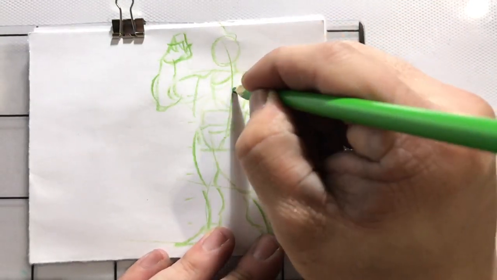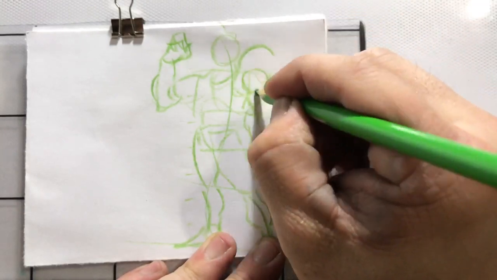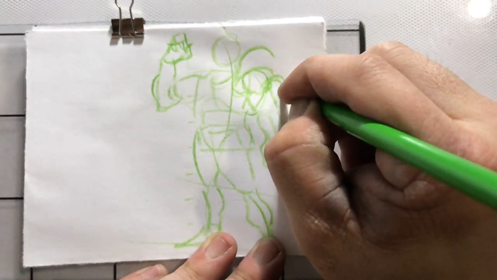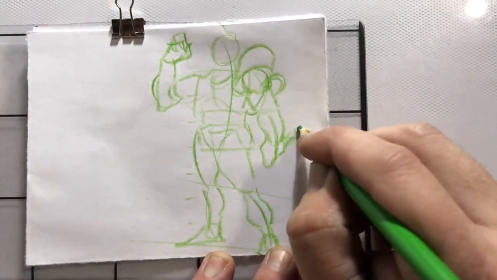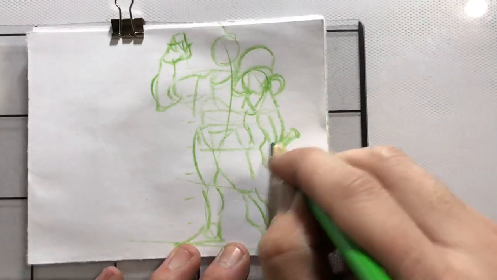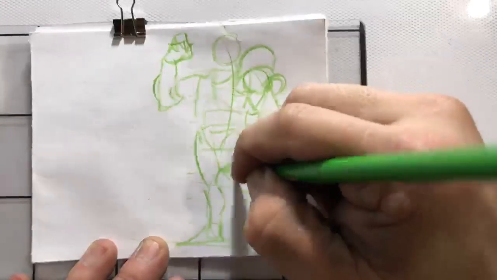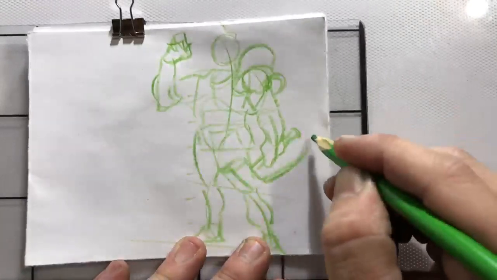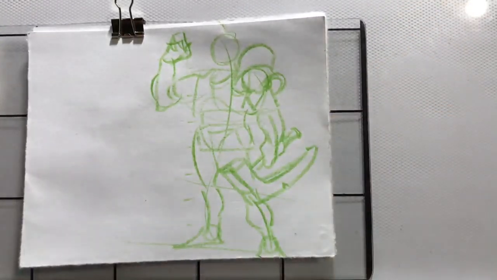Put a giant shoulder pad on this dude. Put a sword on this dude. Like an axe sword or something.